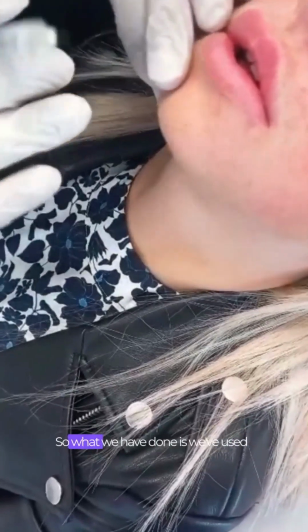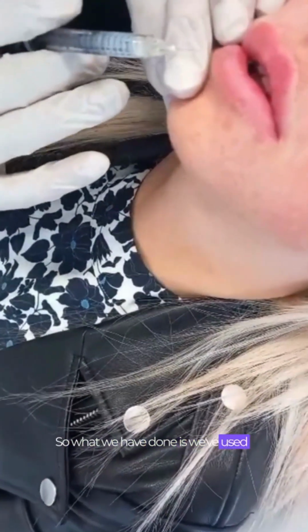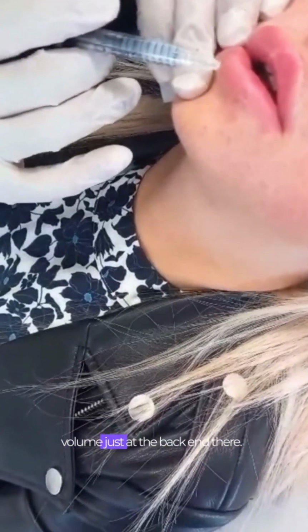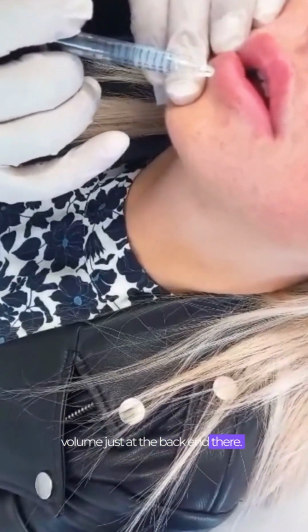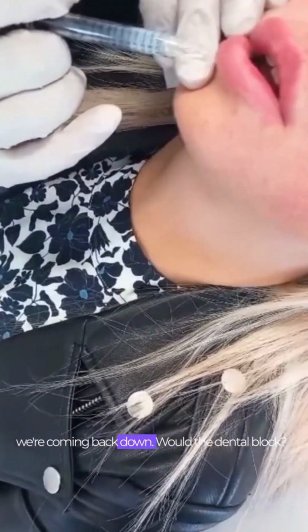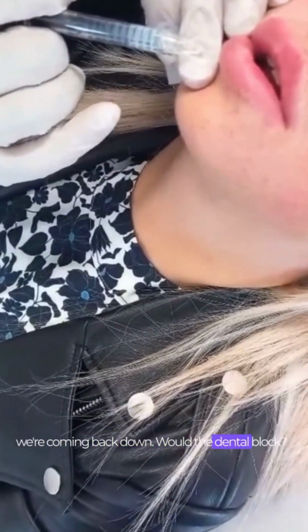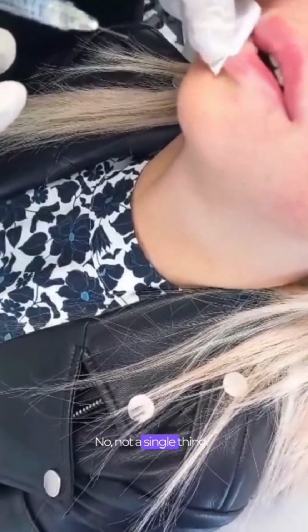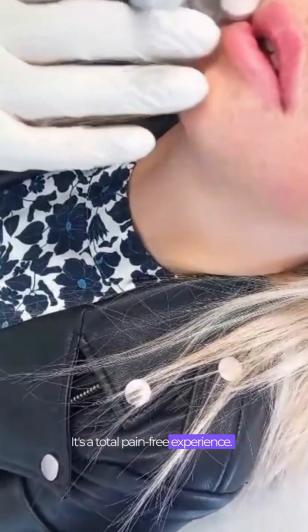Okay, so what we have done is we've used a technique where we've tried to increase the volume just at the back end there. We've done this on the upper lip and we're coming back down. With the dental block, are you feeling anything at all? No. Not a single thing, it's a total pain-free experience.